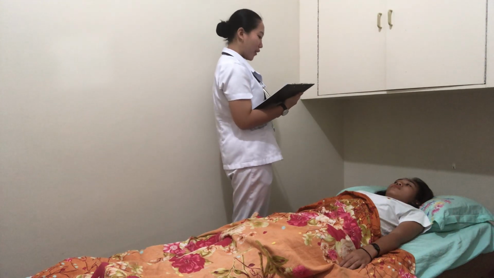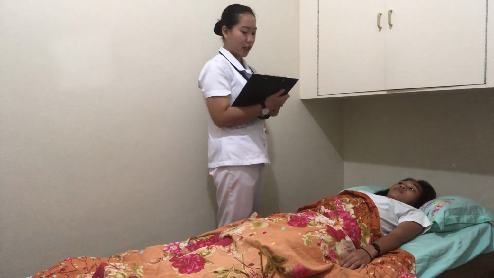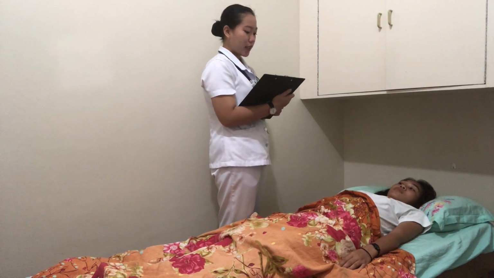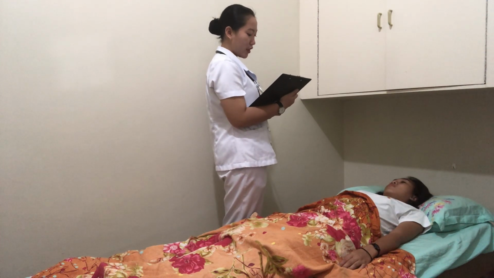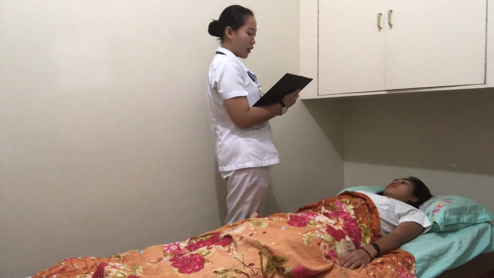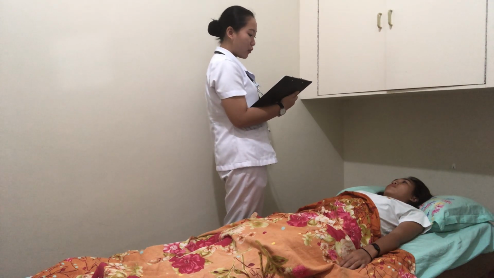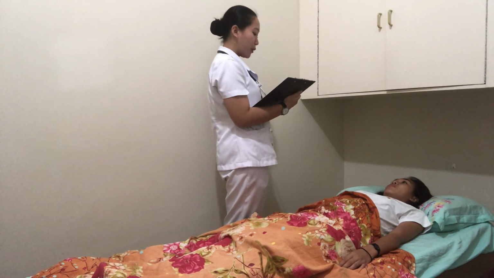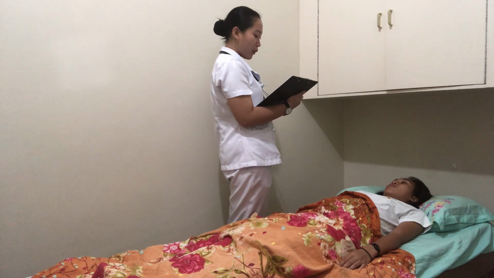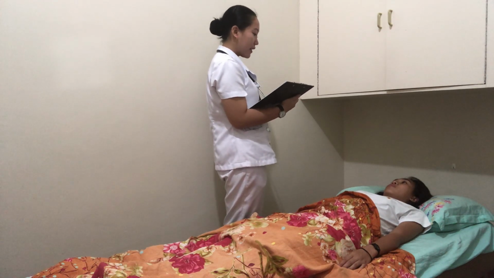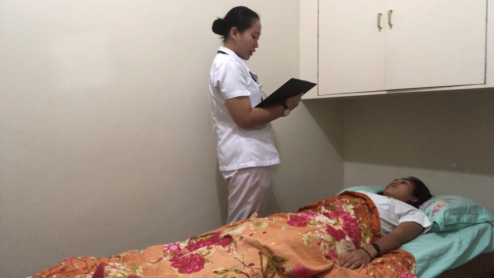Okay, ma'am. So now that we are done with the assessment of your abdomen, here is the summary of what we have just done. So upon inspection, your skin is uniform in color, no rashes, no lesions, and no scars. Your umbilicus or your navel is midline and inverted, which is pretty normal. Your abdomen is symmetrical, and upon auscultation of your bowel sounds, the sounds are pretty normal and I hear no bruit or venous hum.